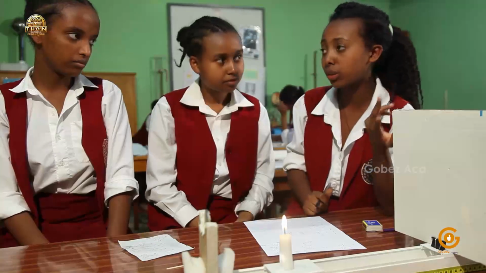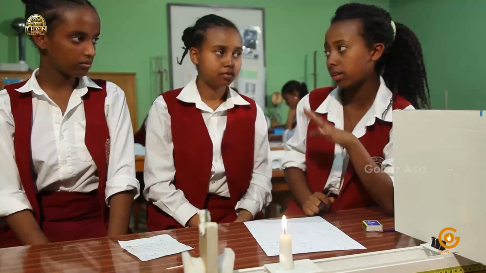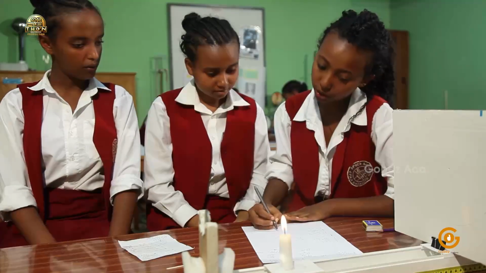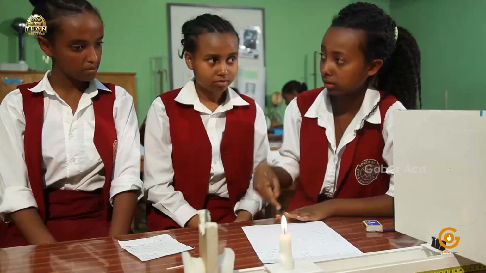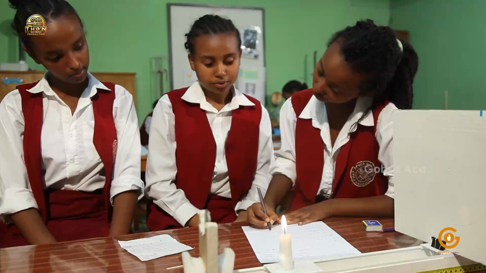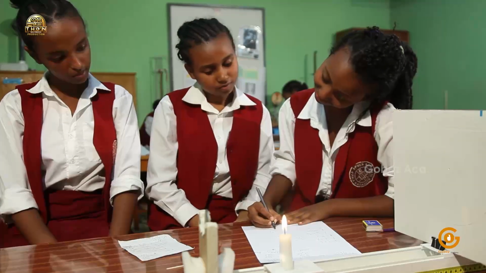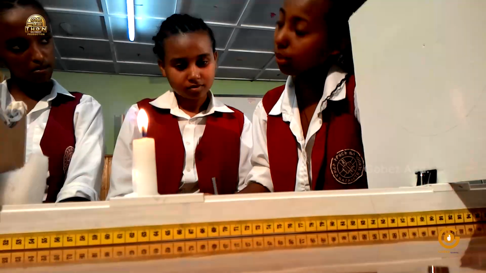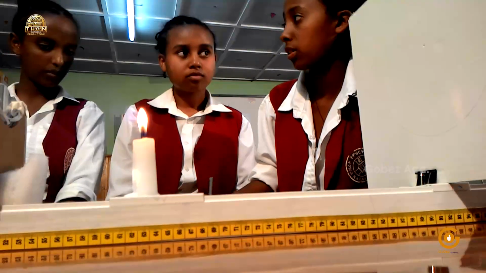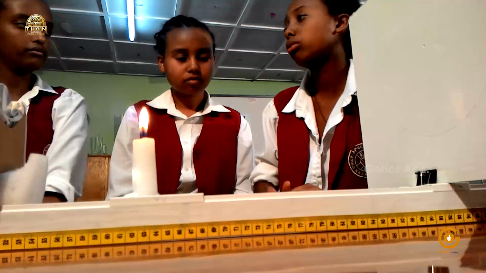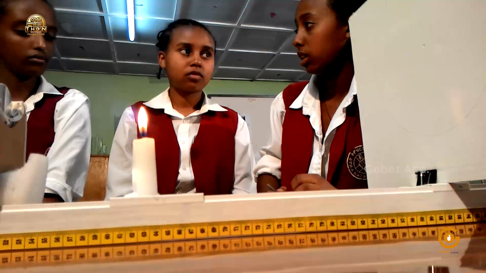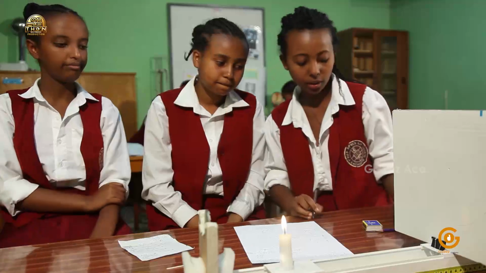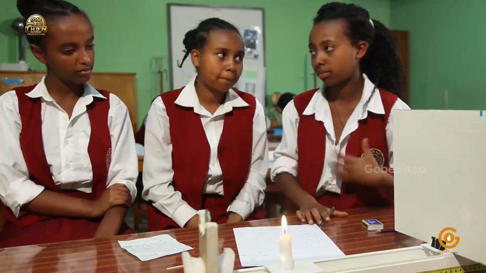So we have obtained two different results, and we need to get the average of both. We need to add and divide by 2. Then we get a result of 10.17 centimeters. So from this we can conclude that the focal length of the mirror is 10.17 centimeters. Now we can continue to the next experiment.